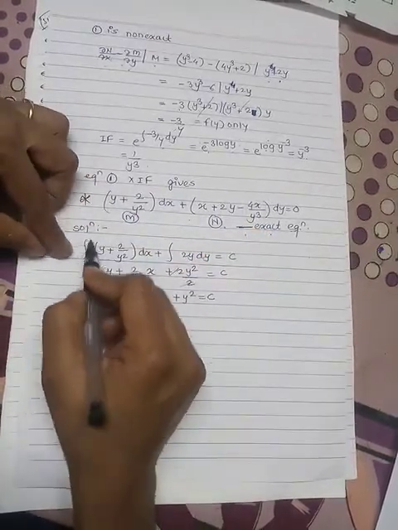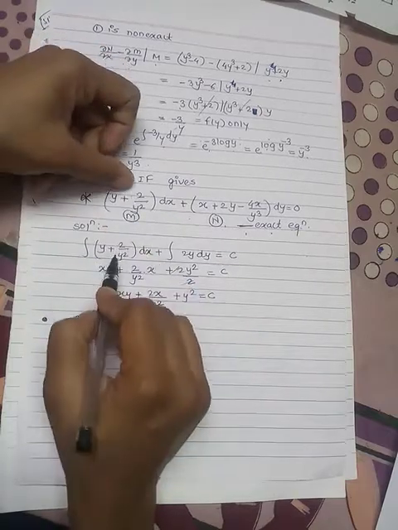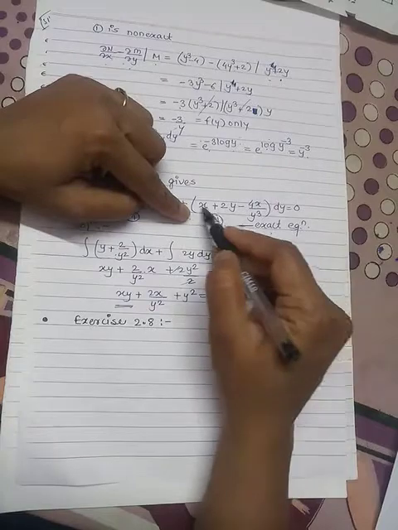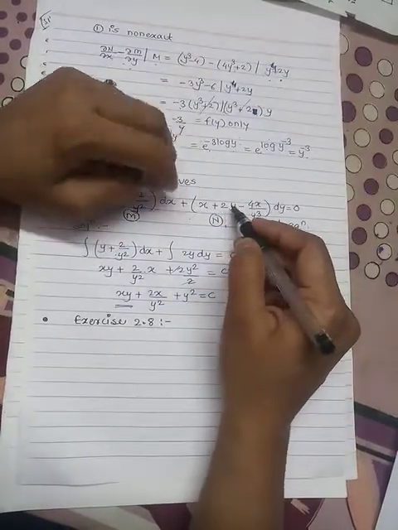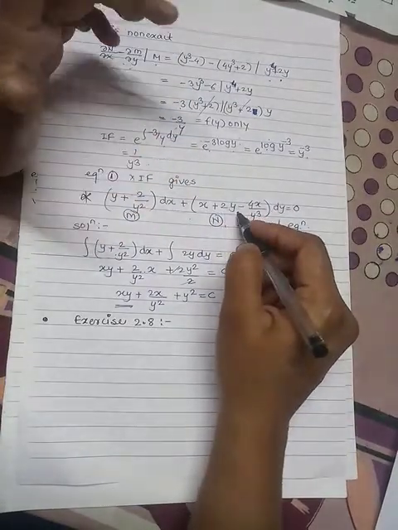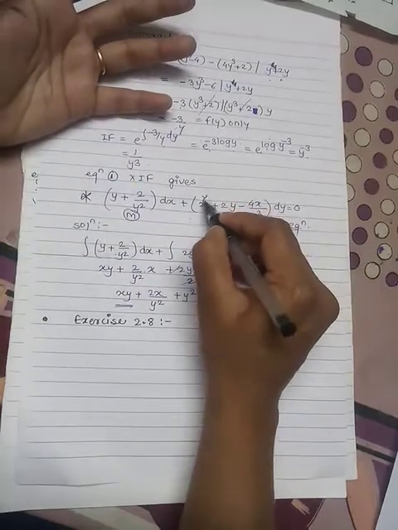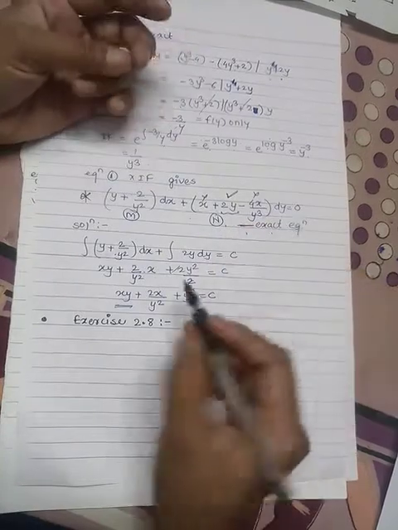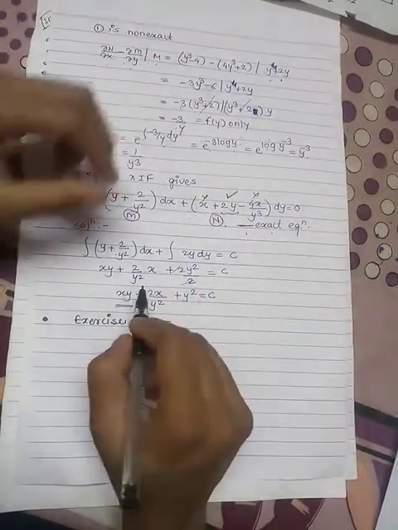So the solution is integration of M dx, plus the terms in N free from x dy, equal to c. In this we have to select the term in which x is absent. Here x is present, here x is present, here x is absent. So we take only this term, 2y dy equal to c.